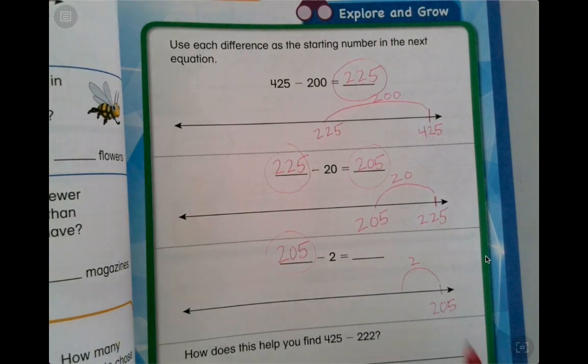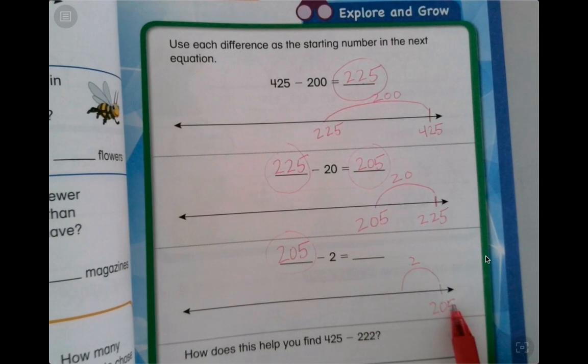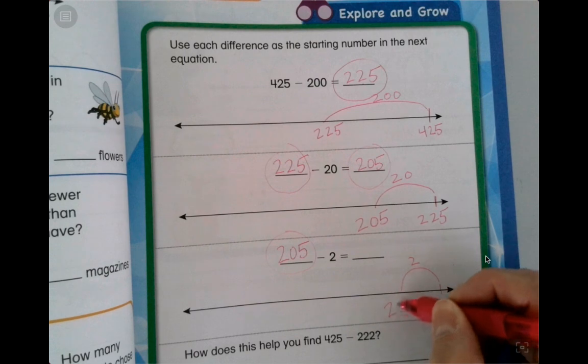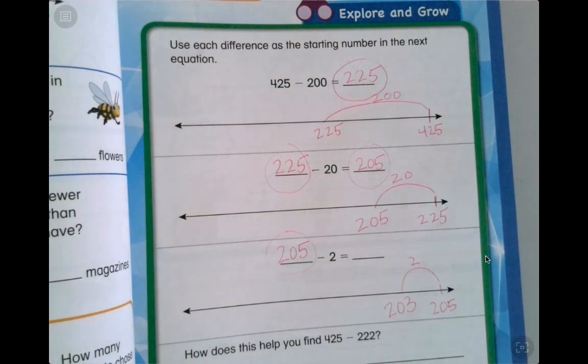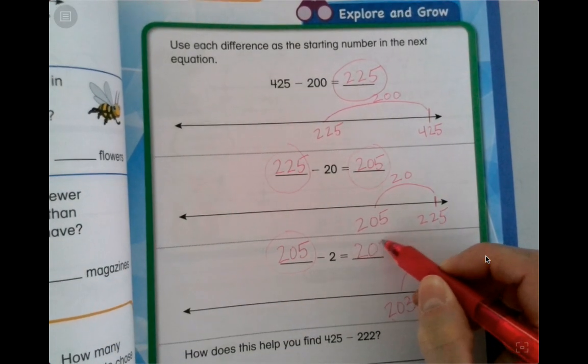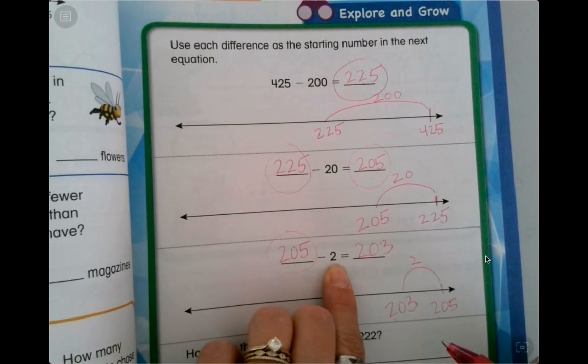Addison, what is that going to be? I'm going to take that 2 away from the 5. Yeah, 203. Okay, that's our answer. 205 subtract 2 equals 203.